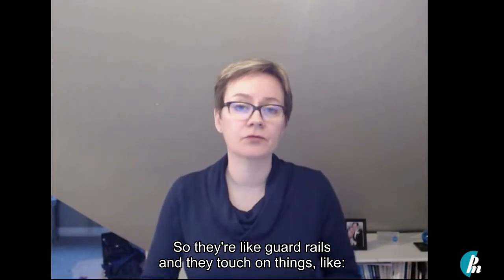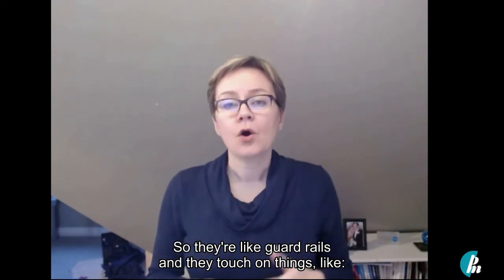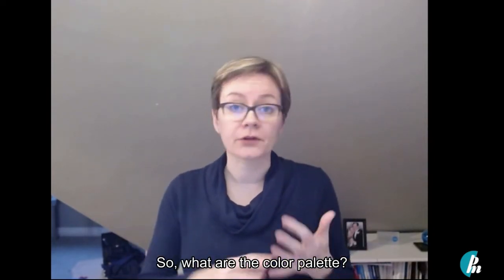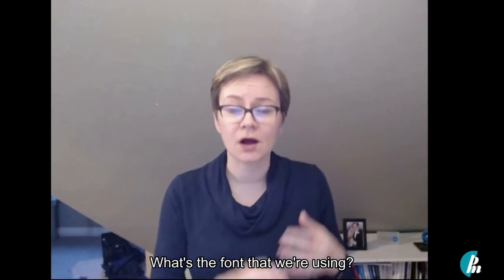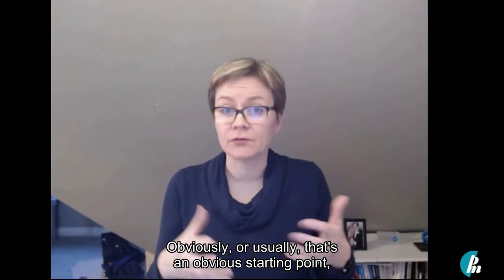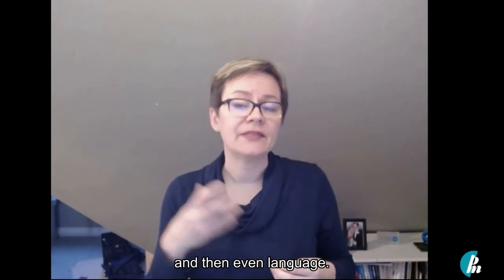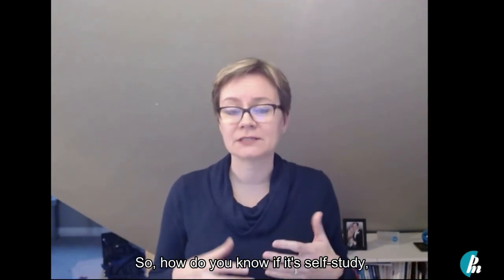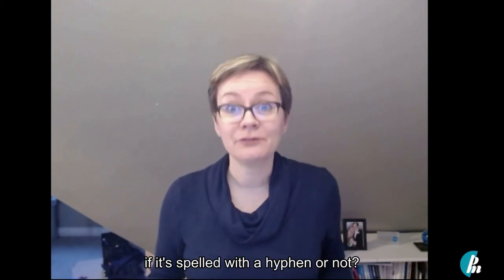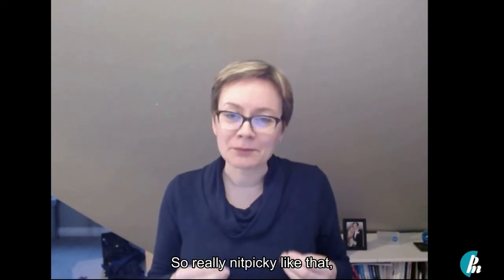So they're like guardrails, and they touch on things like, what's the brand? What's the color palette? What's the font that we're using? Obviously, or usually, that's an obvious starting point, but it can get into other things like templates, and then even language. So how do you know if self-study is spelled with a hyphen or not? So really nitpicky like that.